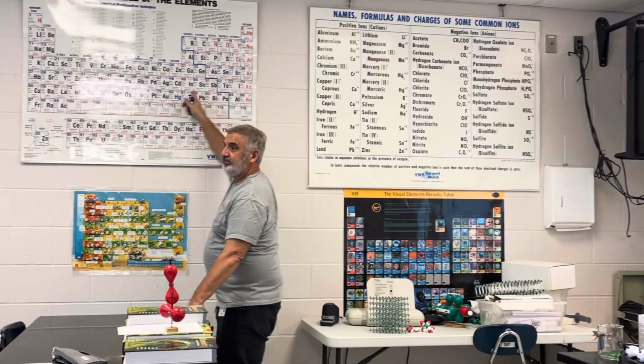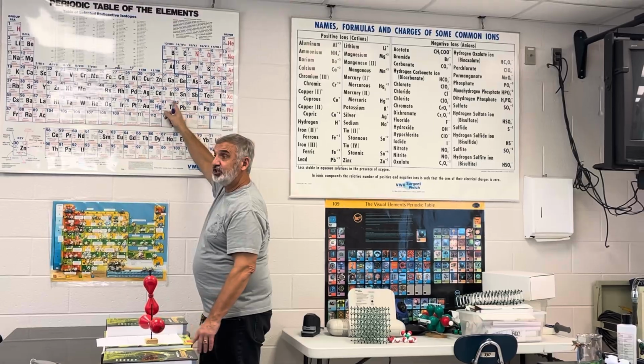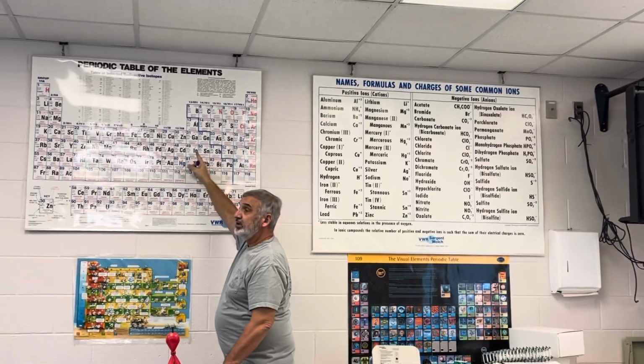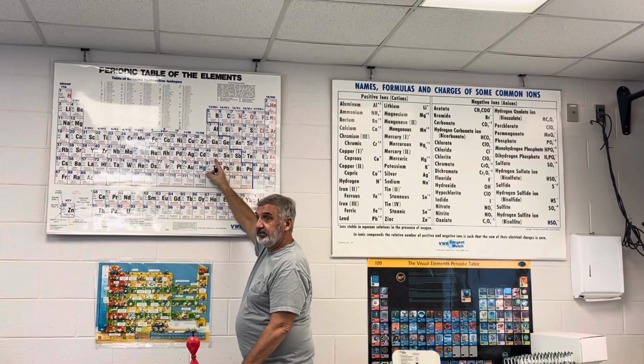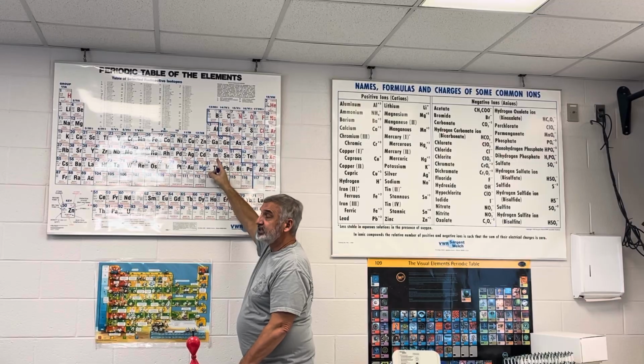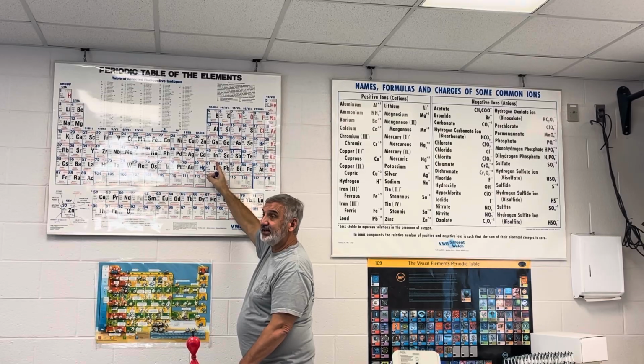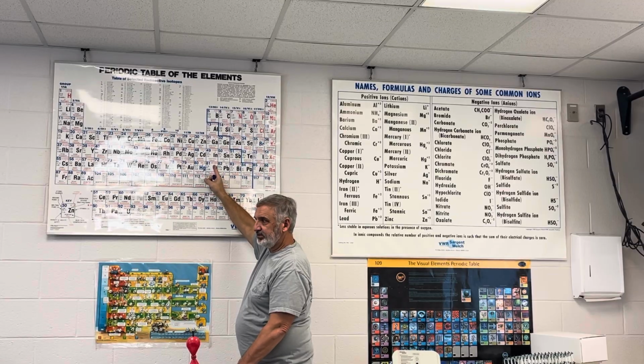Here's an exception. You must know. If a group 13, specifically boron and aluminum, is the central atom, they will have less than 8 electrons around them to make a stable compound. They're only going to need 6. It's an exception to the octet rule.